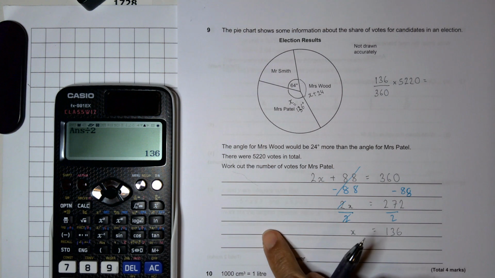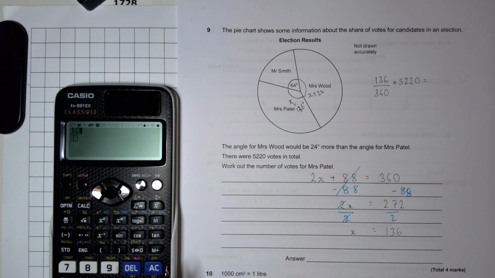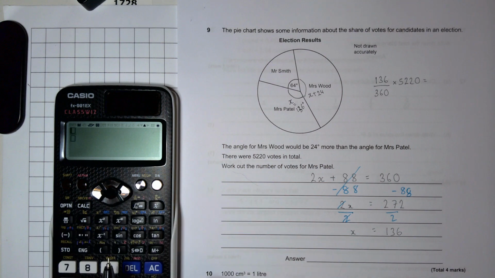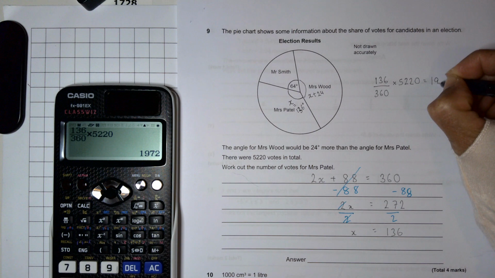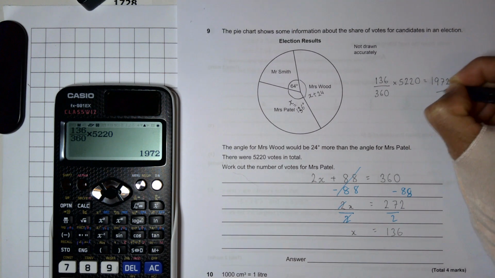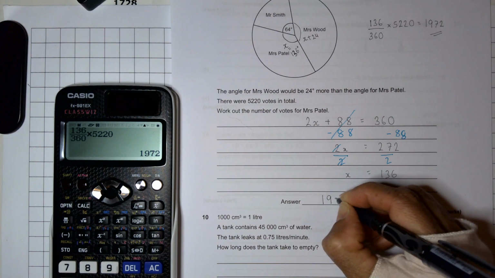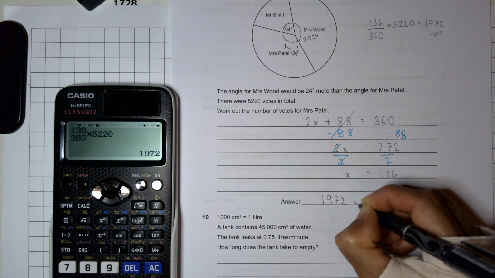So we have 136 divided by 360, all multiplied by 5,220. And that tells us that she will get 1,972 votes. So down here I can write it: 1,972 votes.